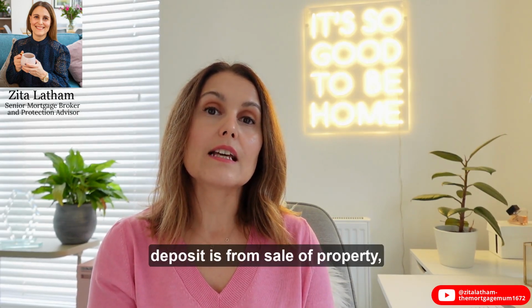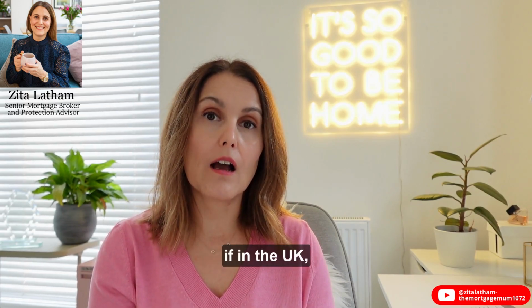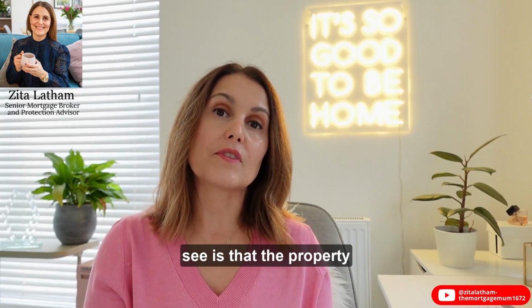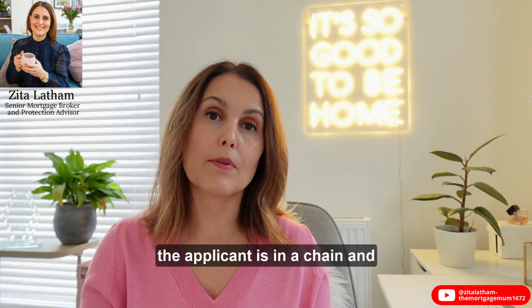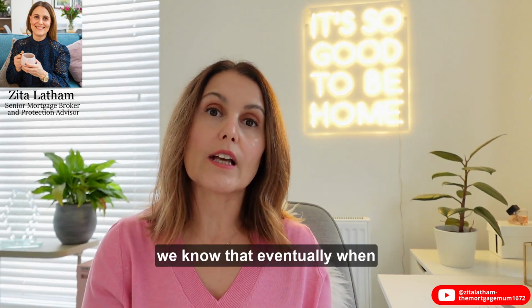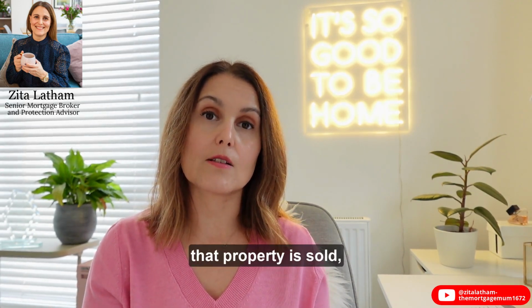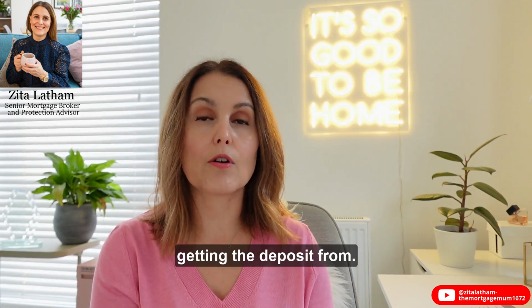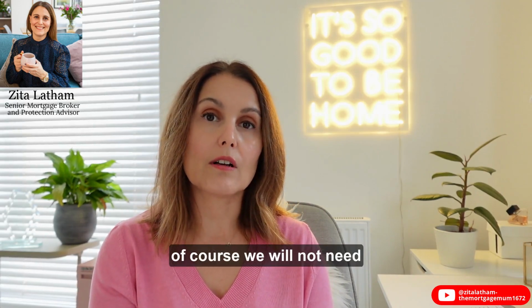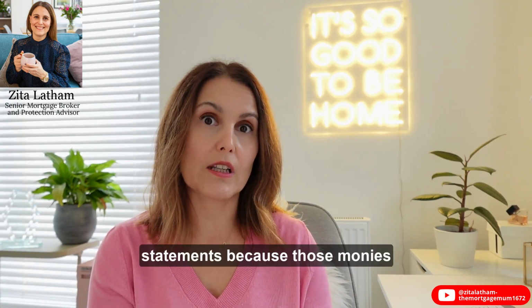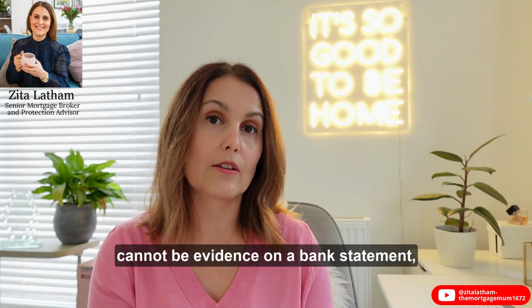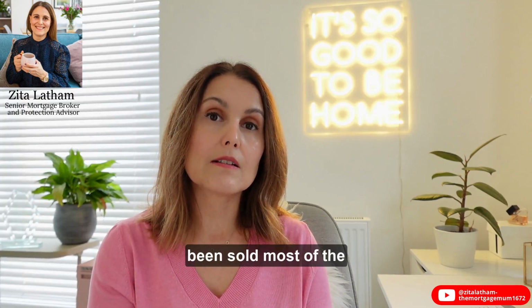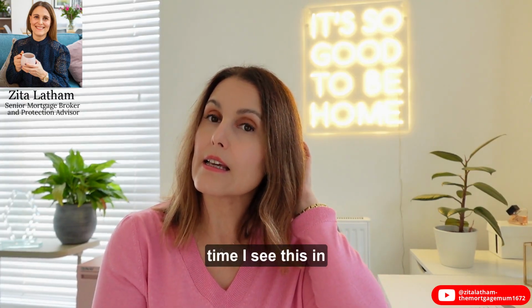If the deposit is from the sale of a property in the UK, a lot of the times what we see is that the property has not been sold yet, the applicant is in a chain, and we know that eventually when that property is sold, that's where we will be getting the deposit from. In that case, of course, we will not need statements because those monies cannot be evidenced on a bank statement yet.